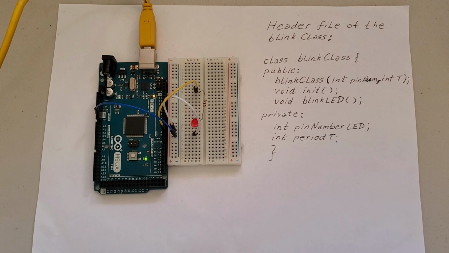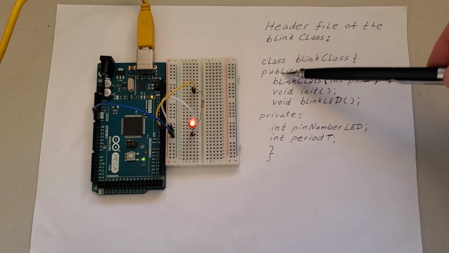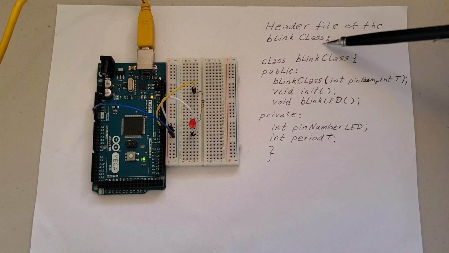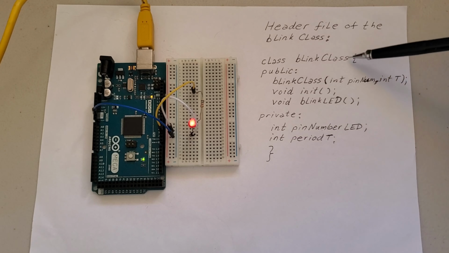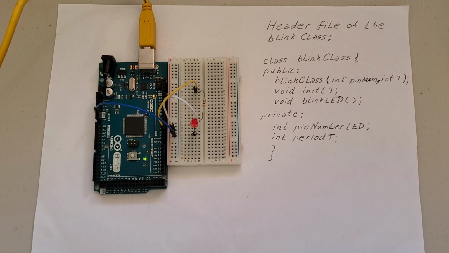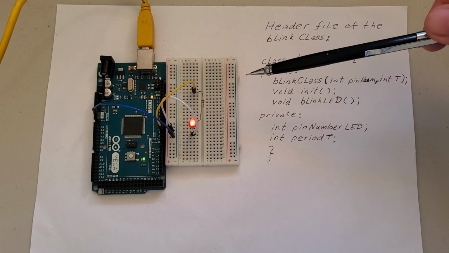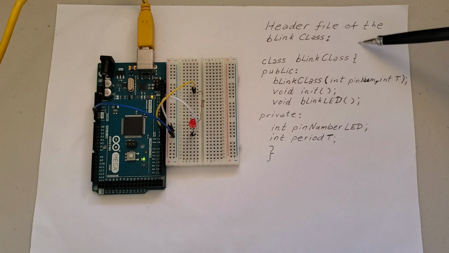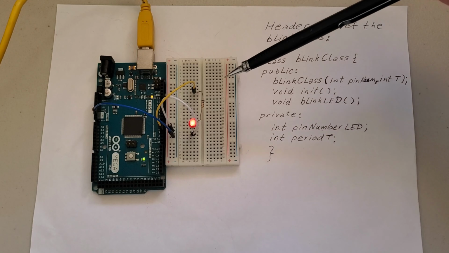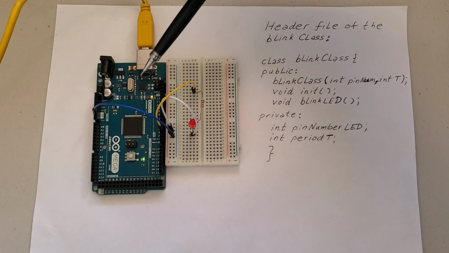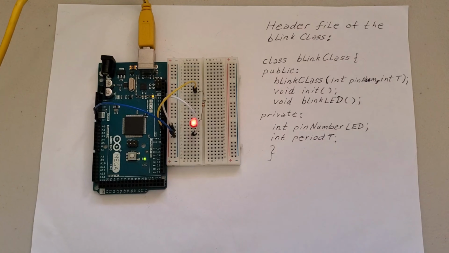In this tutorial we explain how to start with object-oriented and C++ programming in Arduino or ESP32 microcontrollers. In particular, we explain how to write an object-oriented code that will blink an external or internal LED on your Arduino.